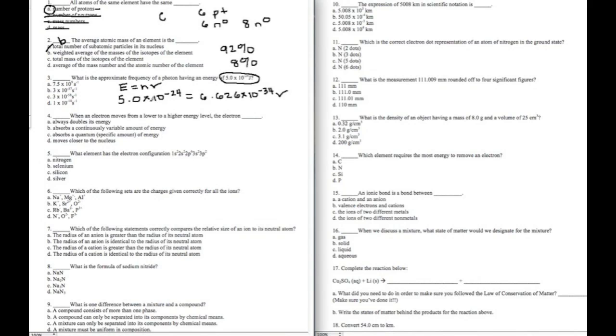So you're going to do 5.0 times 10 to the negative 24th in your calculator, divided by 6.626 times 10 to the negative 34th, remembering to put 6.626 times 10 to the negative 34th in parentheses. Otherwise, it's going to mess up your calculation. What you should end up getting is A. Okay, let's look at 4.